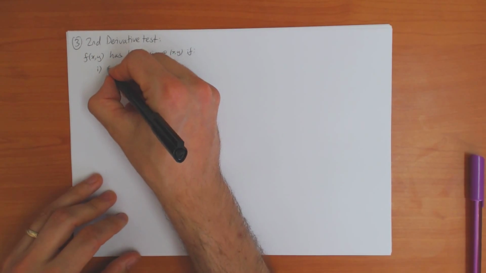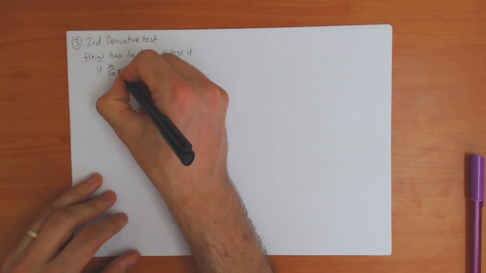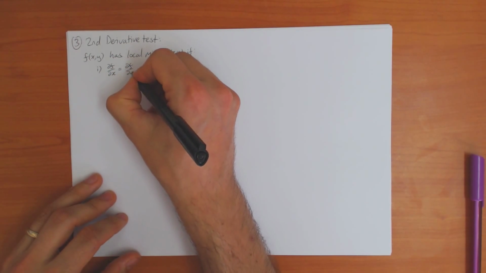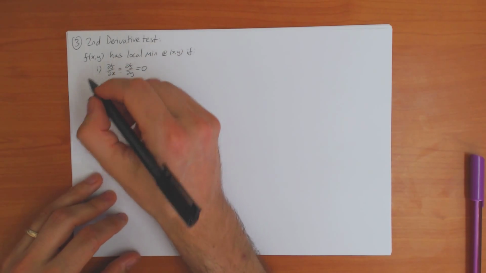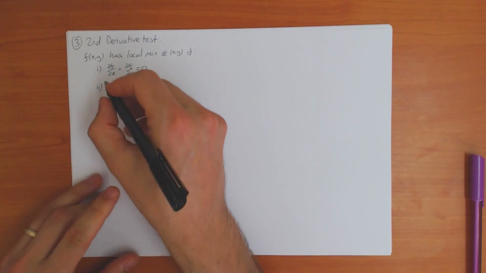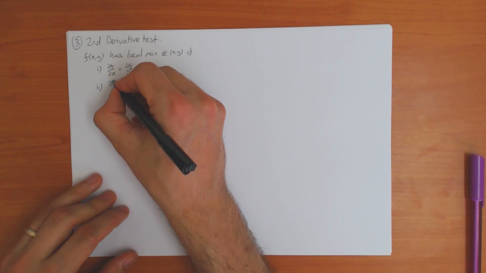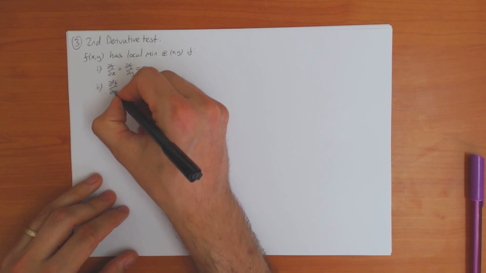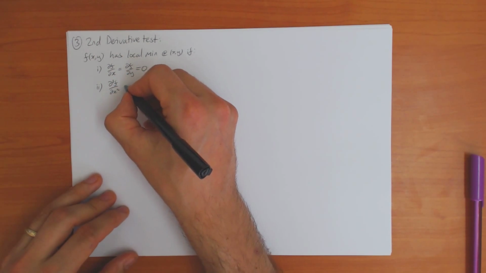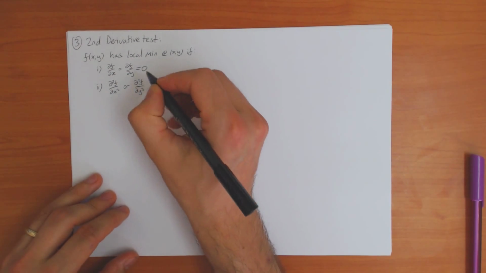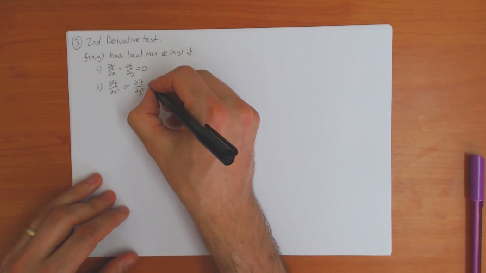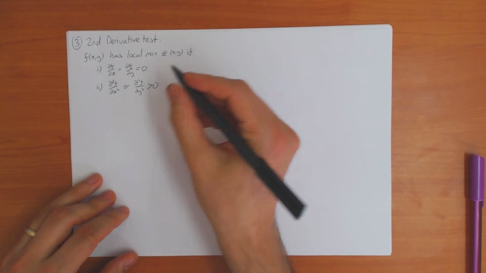The first thing is that the first derivatives are 0. The second thing is that the second derivatives in x or y, or both, well in fact it will be both, but anyway, the second derivatives should be greater than 0 for a local min.